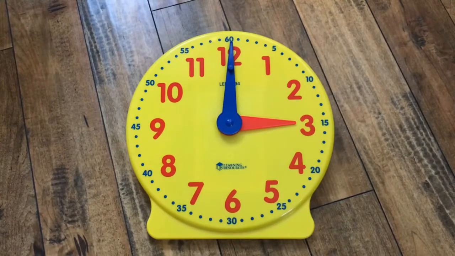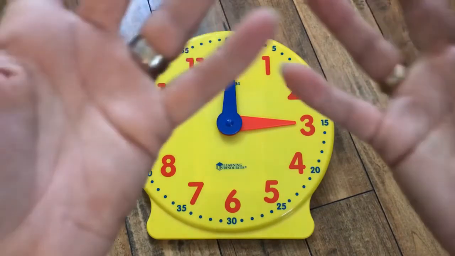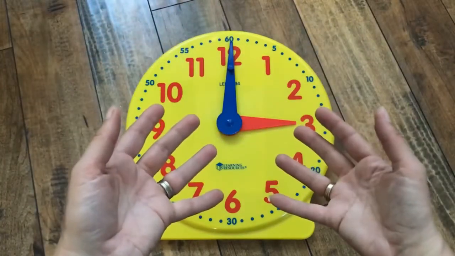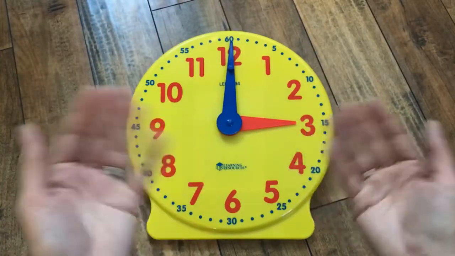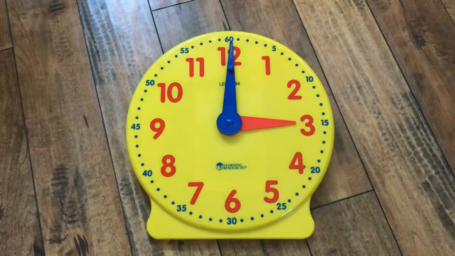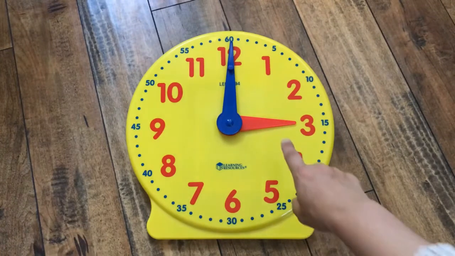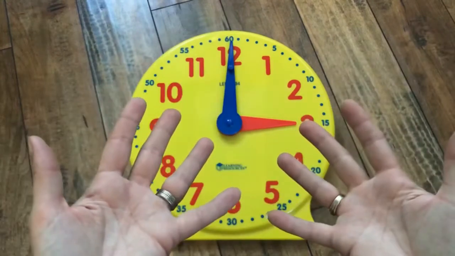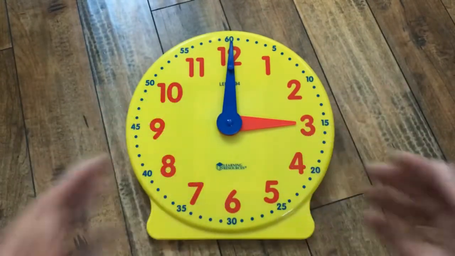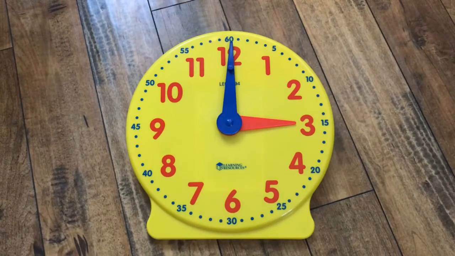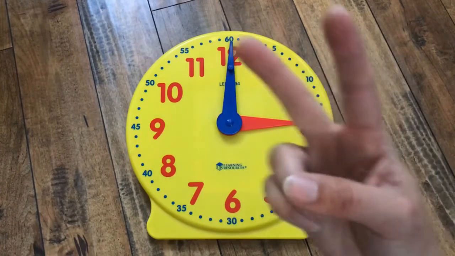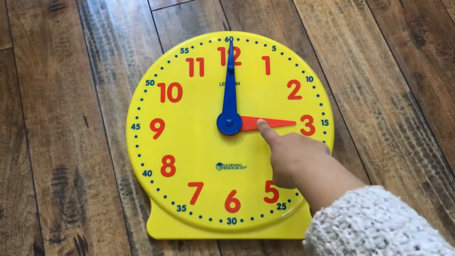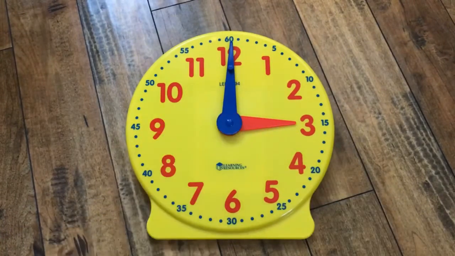Now the clock has 2 hands. Wait a minute. You have 2 hands. Are you a clock? No. You are not a clock. The clock has 2 hands. It has a little hand and a big hand. Do you have a little and a big hand? No. Your hands are the same size because you're not a clock. A clock has 2 hands, a little hand and a big hand.